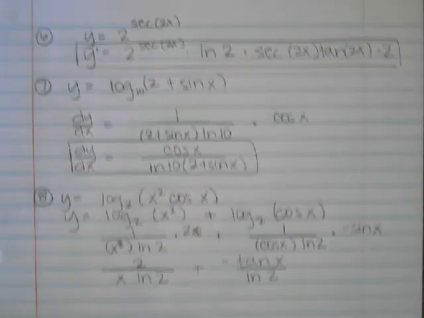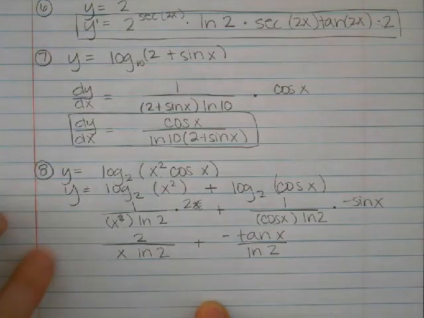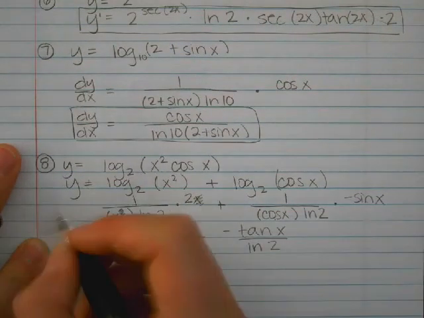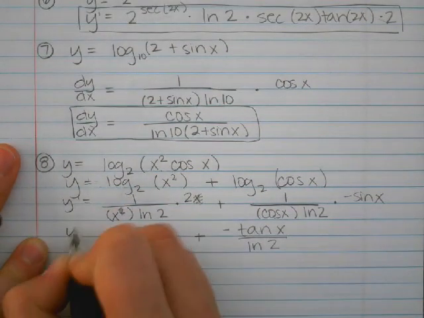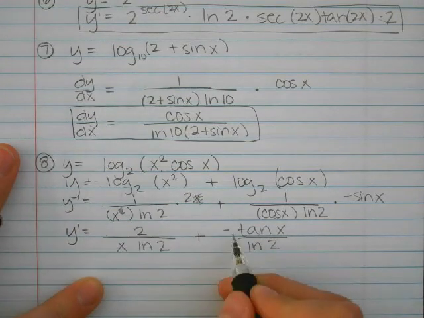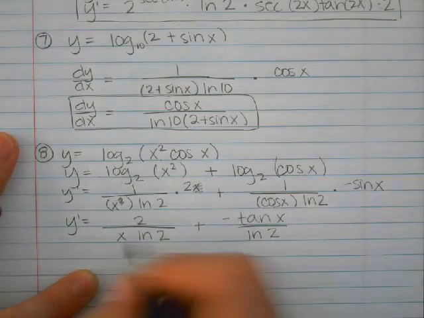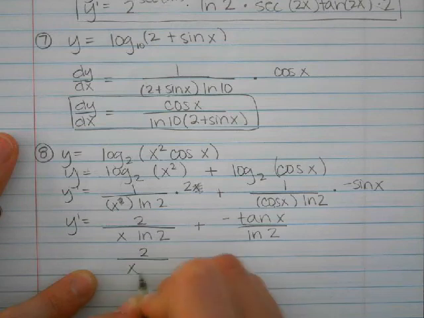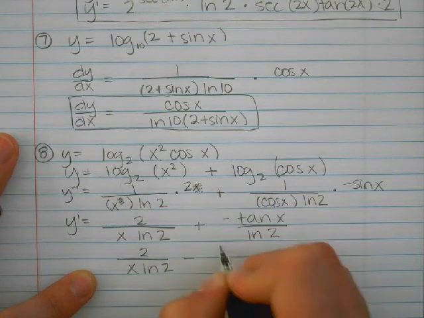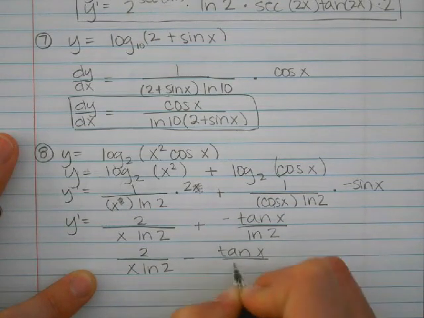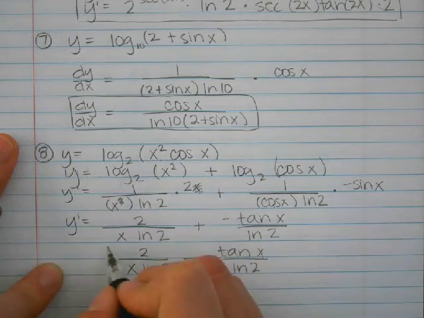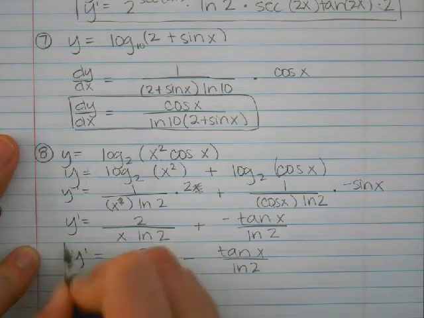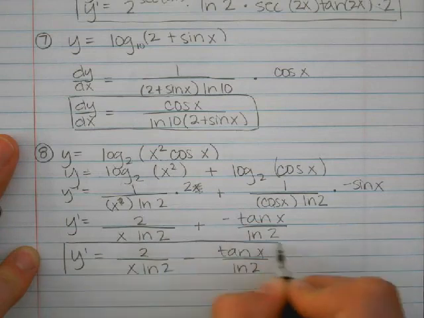And I am totally fine with you guys leaving those as two separate fractions like that. However, I would say since this tan is negative, I should just make this a subtraction problem. If you wanted to get a common denominator and put them together, that would be fine as well.